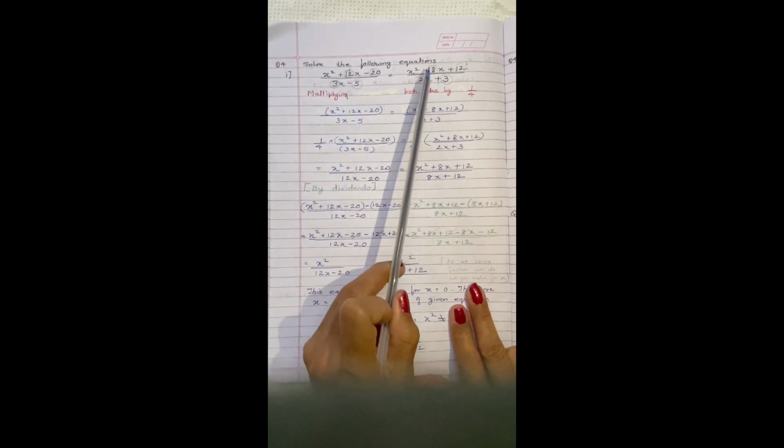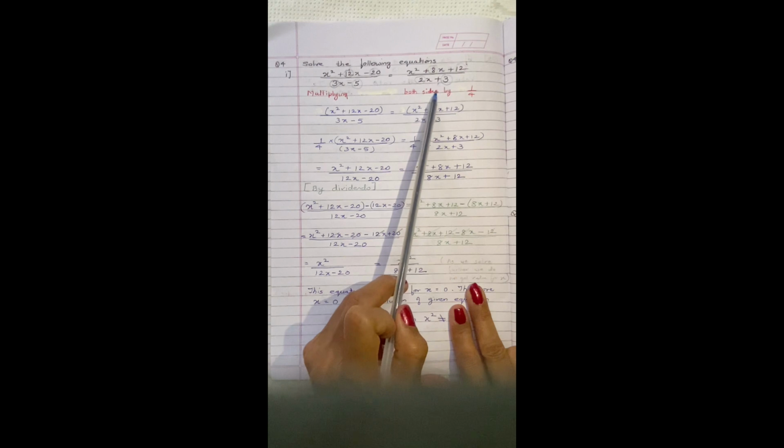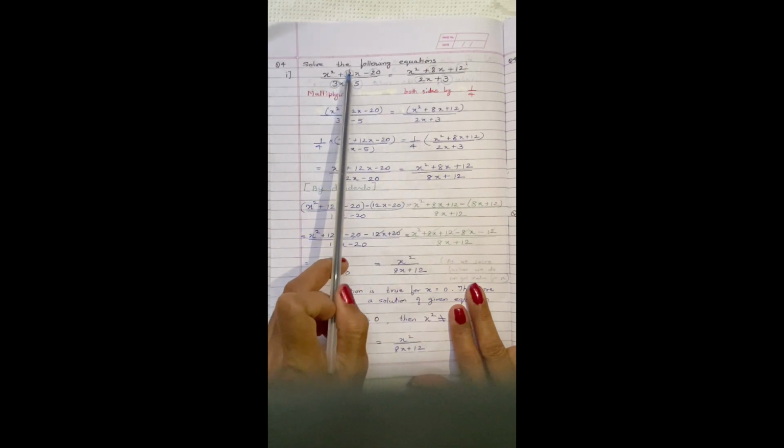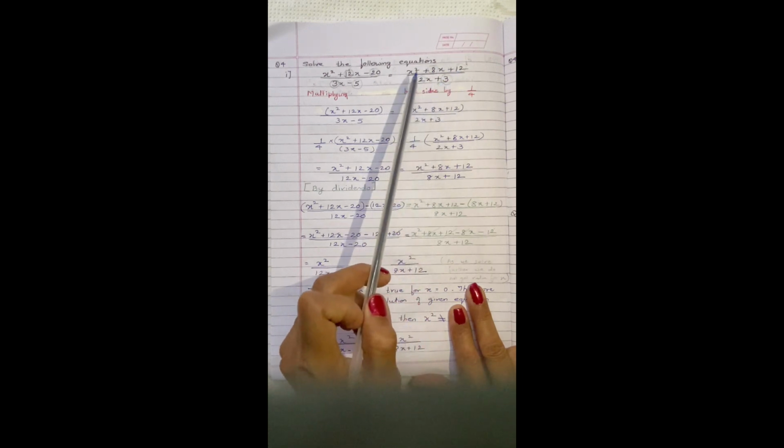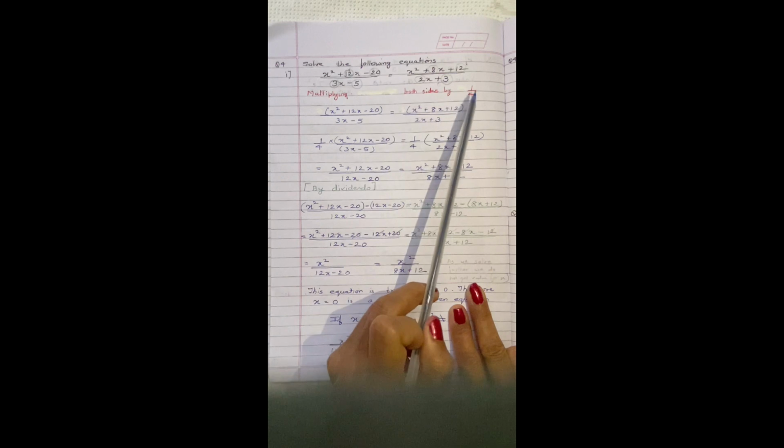Multiplying both the sides by 1 upon 4. That is, here it is 12 and 3 and 20 upon 5. So here it is 8 upon 2 and 12 upon 3. So when we reduce them we get 4 upon 1, and here also 4 upon 1, here also 4 upon 1, and here also 4 upon 1. So we have to take the opposite of it. So multiplying it by 1 upon 4 to get the answer.